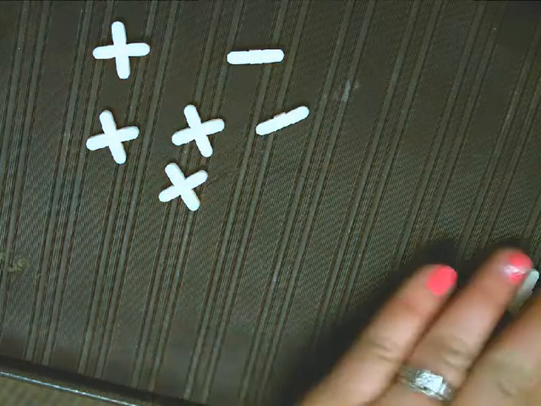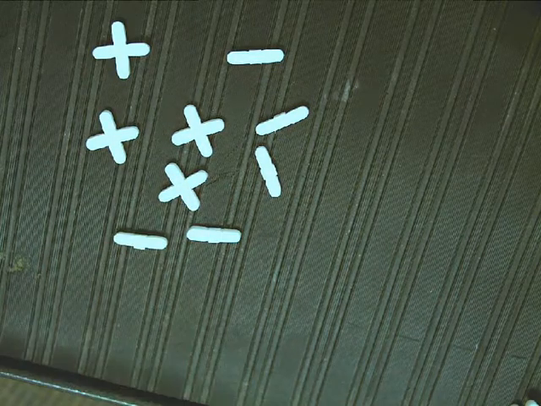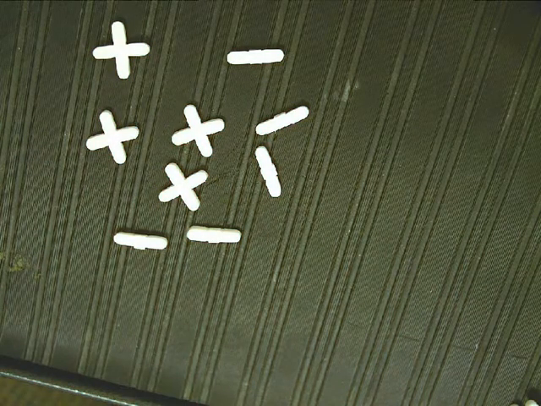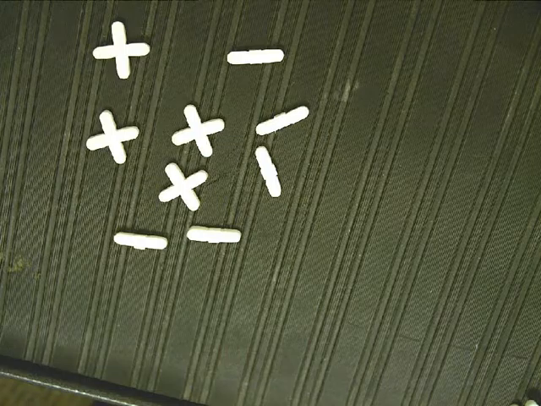So positive 4 plus negative 5. Negative 1. So how do we know it's negative 1? Because there's more negatives than positives. Okay, so I've got to take them out in 0 pairs. So there's a pair, there's a pair, there's a pair, there's a pair. So what am I left with?